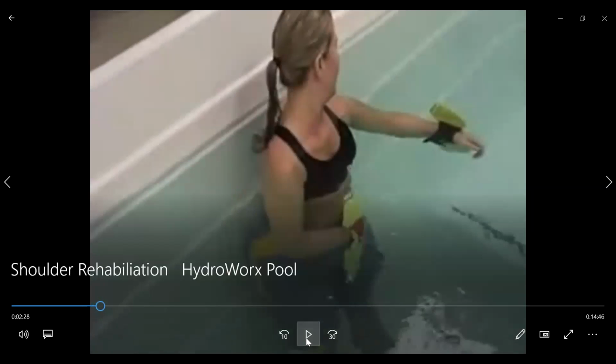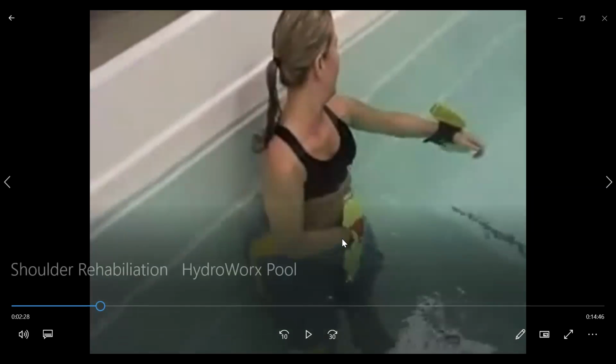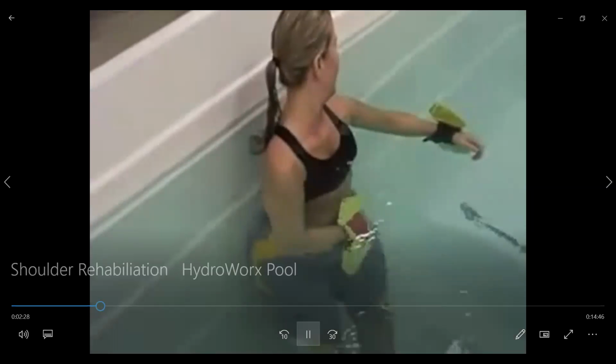Okay, so if you see here, this is shoulder movements, and along with that, in this position, if you do elbow flexion, this will be assisted buoyancy. Okay, this is called as aqua fins, which can be tied over the wrist. It can also be tied over the ankle. Okay.